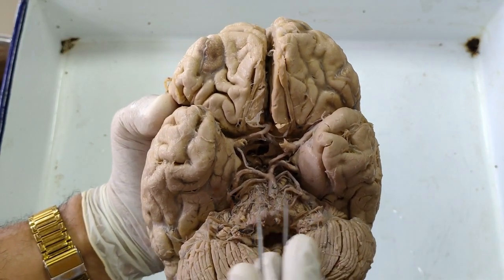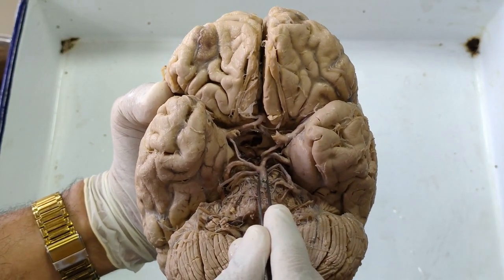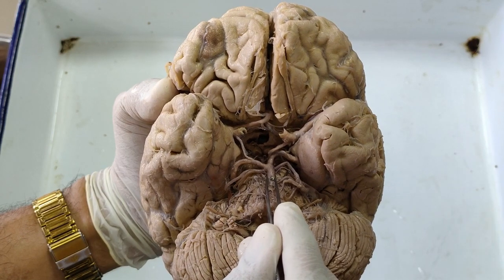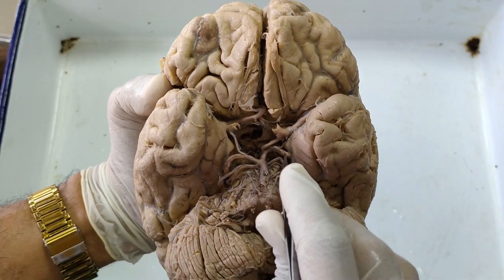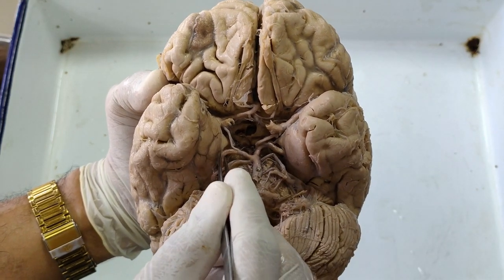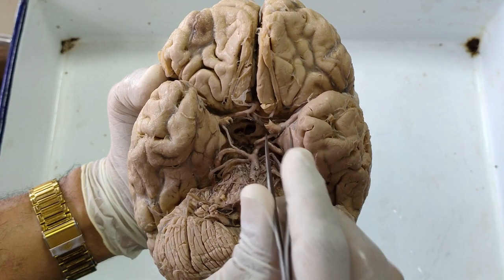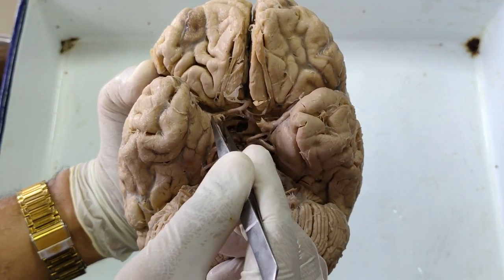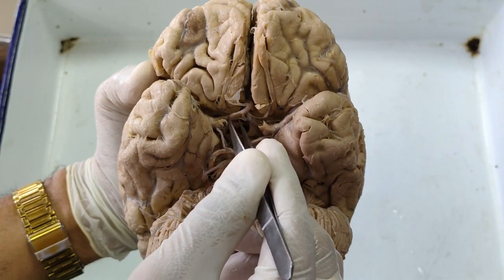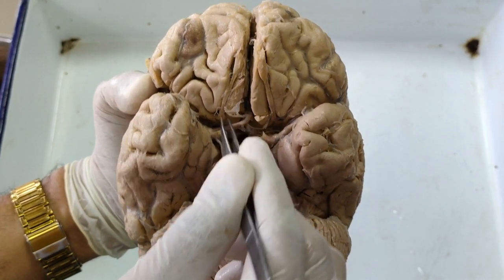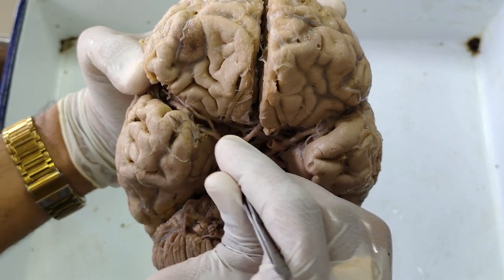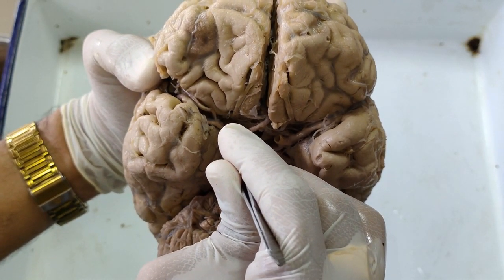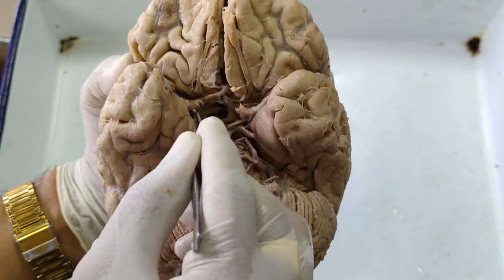So now this is the basilar artery. As you can see over the pons, this is the basilar artery which divides into two posterior cerebral arteries. These are the two posterior cerebral arteries. On the sides here near the temporal lobe we have this internal carotid artery which divides into two, the anterior cerebral artery and the one which is going inside, the middle cerebral artery. But we are concerned here only with the anterior cerebral.